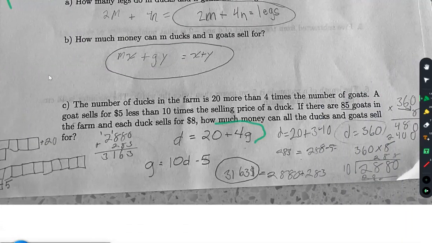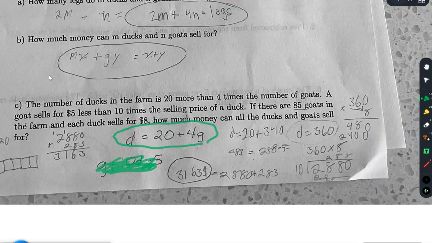Yes, yes, yes. So this was the number of ducks compared to the number of goats. And then this we needed to fix a little bit because this is talking about price of goats and price of ducks. So I think you did this correct. So you said, okay, I'm going to put in 85 for the number of goats. And so then you found out the number of ducks was 360.